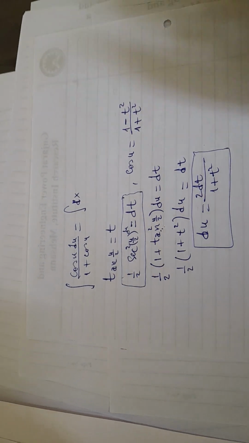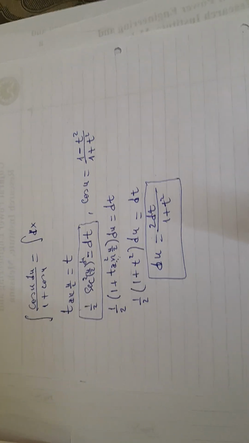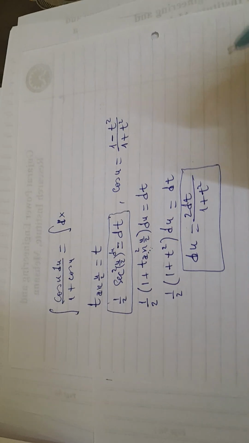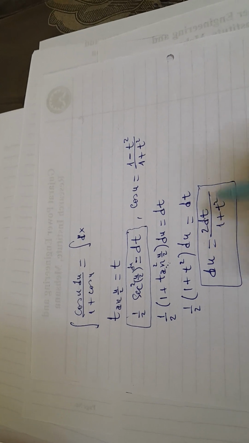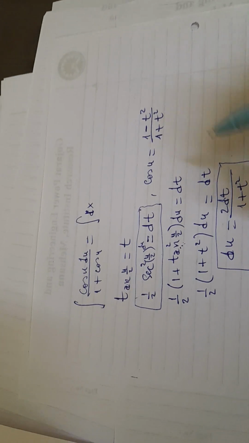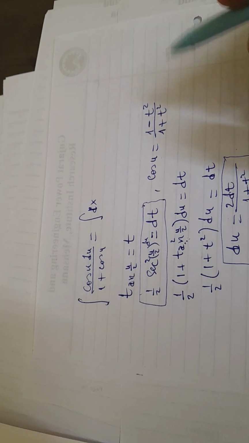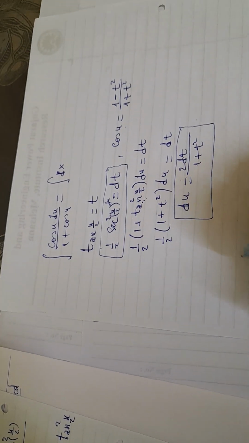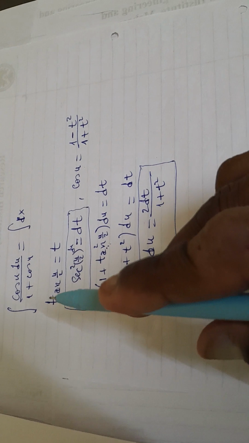Okay, this is the same. This is the same. Okay, yeah. Let us substitute then. Where we find du, we will put 2 dt over 1 plus t square. And where we find this cos u, we will put this one. So this will be the integration of cos of u.